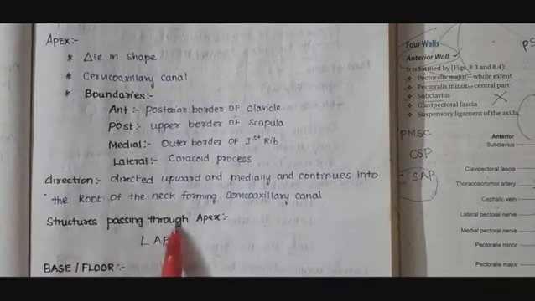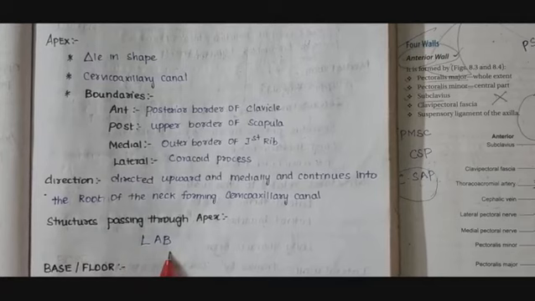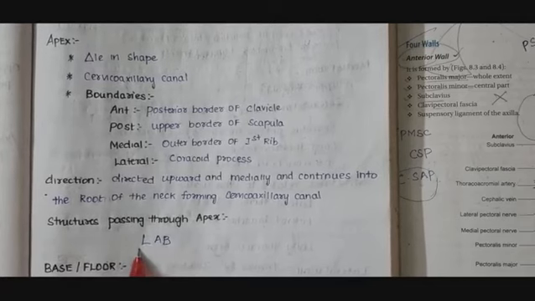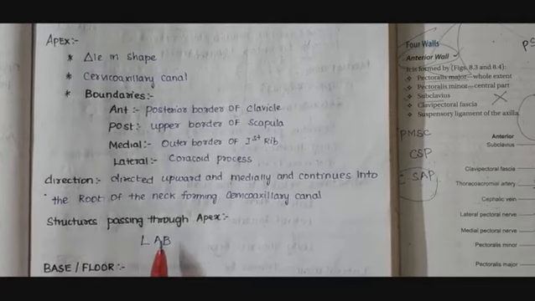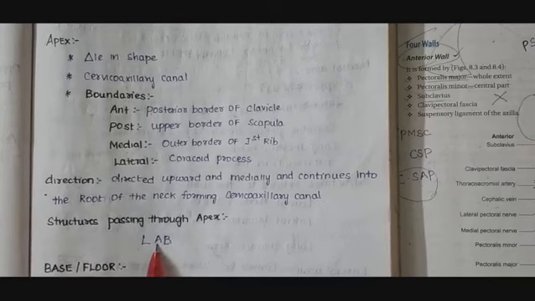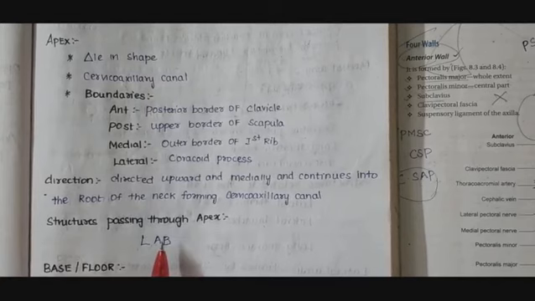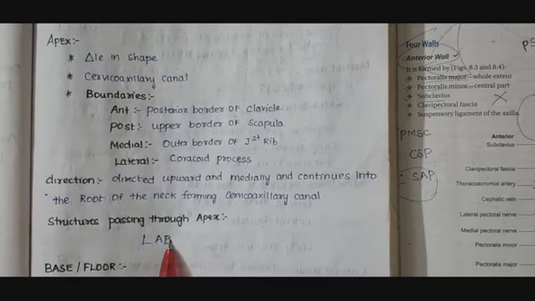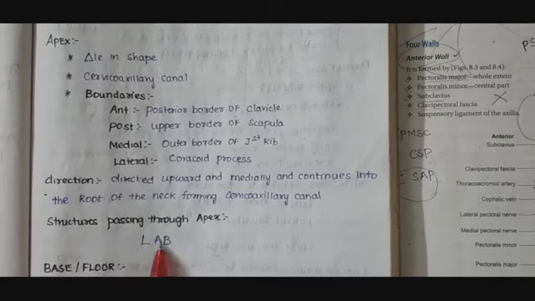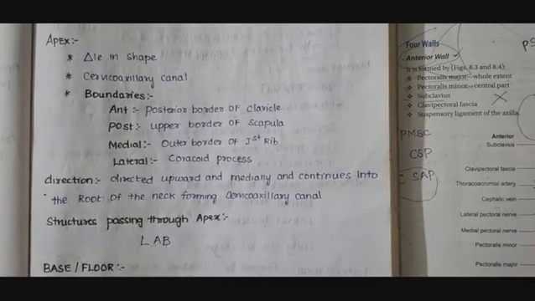Structures passing through the apex. In order to remember this, you have to remember the mnemonic LAB. In that, L stands for long thoracic nerve, A stands for axillary artery as well as axillary vein, and B stands for cord of brachial plexus. Now let us discuss the base of the axilla in detail.